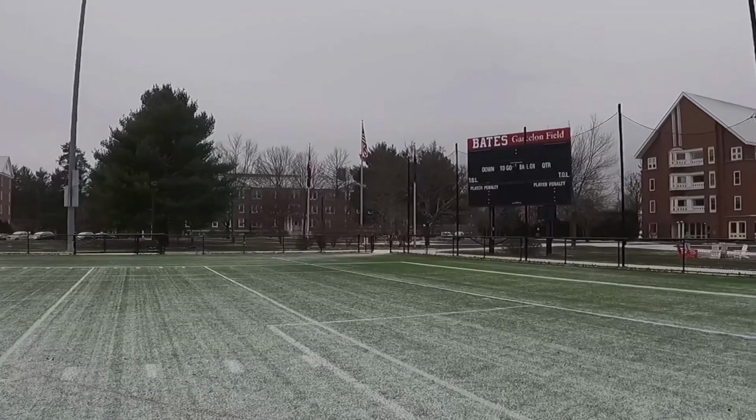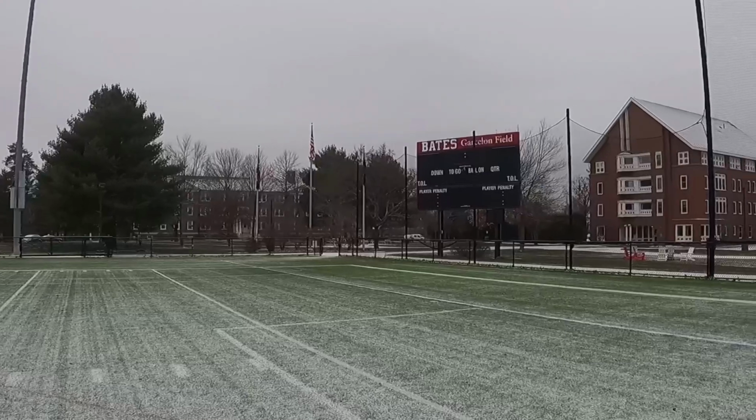And since this English lesson is about schools, I thought maybe I should come to a school that's not that far from my house. The weather has changed. It is snowing out here a little bit. And the school I'm at is called Bates College.